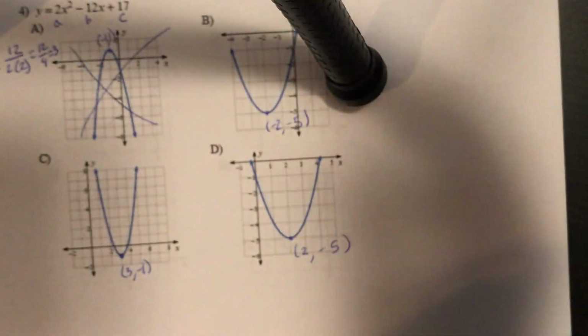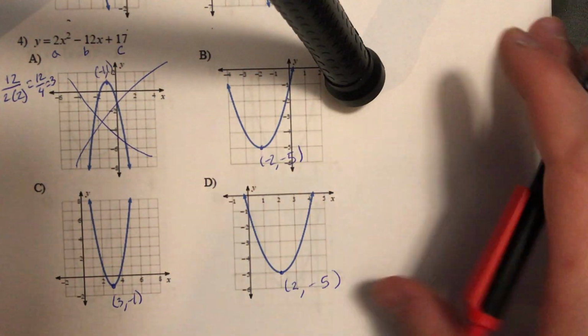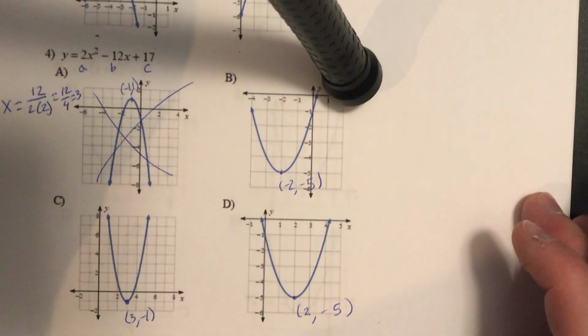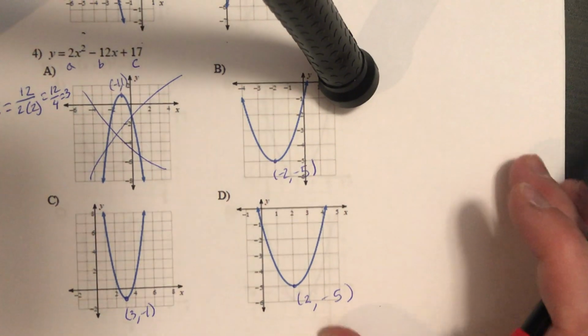Oh, y'all can't even see what I wrote. Sorry. Oh, too far. Okay. Sorry, my stand. I'm still figuring this thing out. Okay, this is good. It's going to get right now.